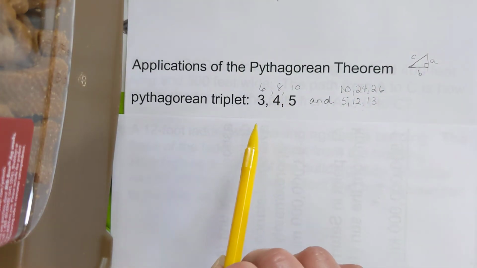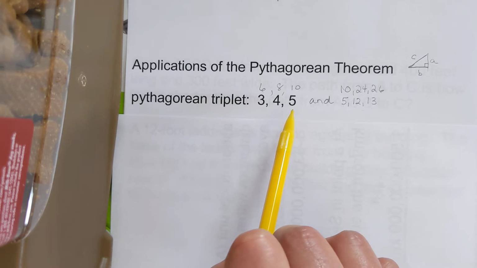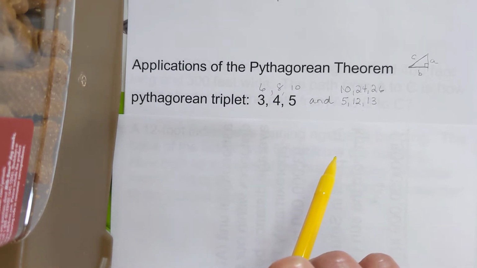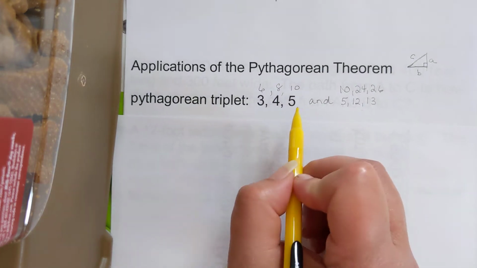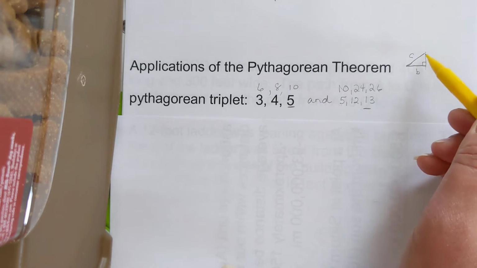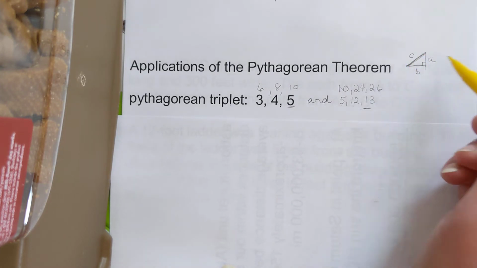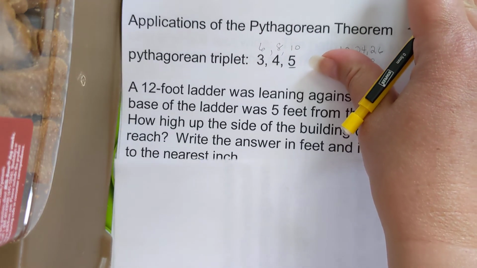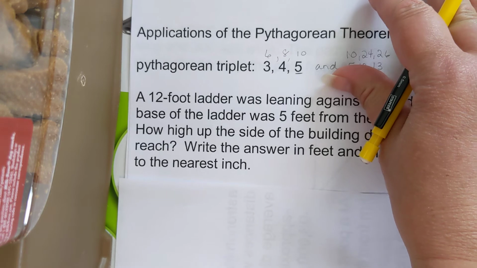The common ones that we're going to see most often would be a 3, 4, 5 right triangle and a 5, 12, 13 right triangle. The thing to remember with these triplets is the longest side of either of these is always going to be the C, the hypotenuse. So the longest side is the hypotenuse. Well, let's put this Pythagorean theorem to use.